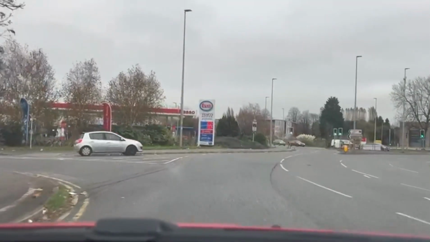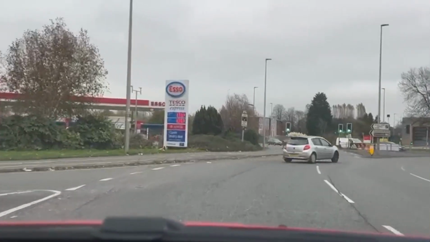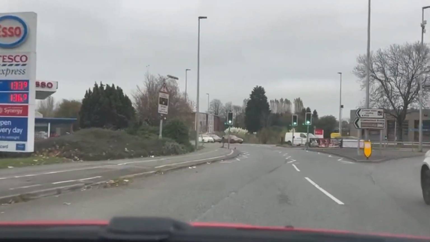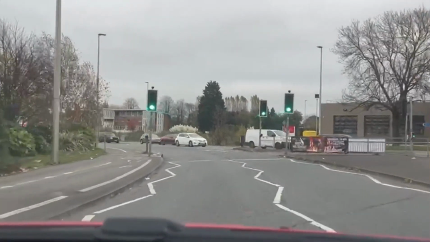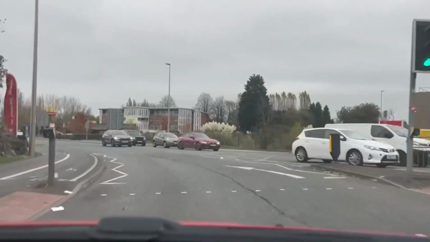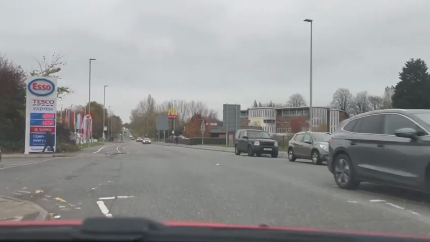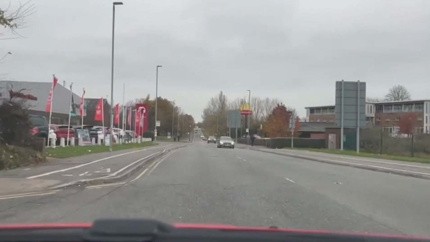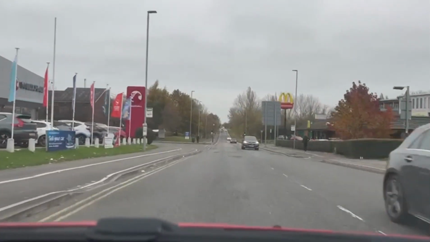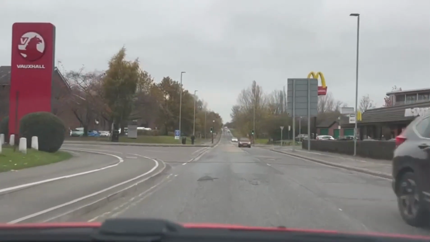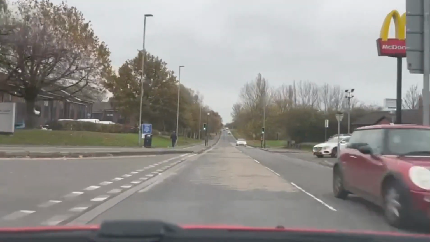So this is the first exit on the left here, the second exit, and I'll signal left to move off the second exit on the roundabout. Yeah, so that's it. I'll be approaching another roundabout in a few seconds.